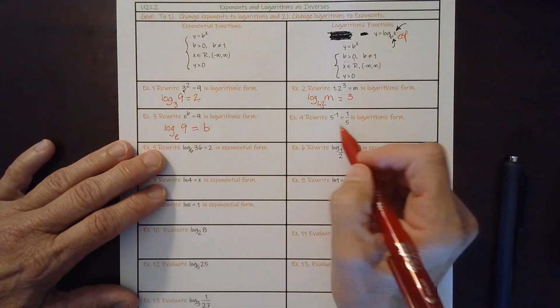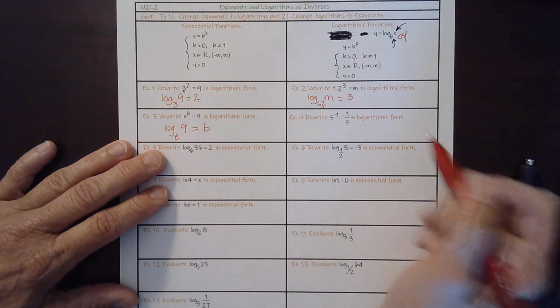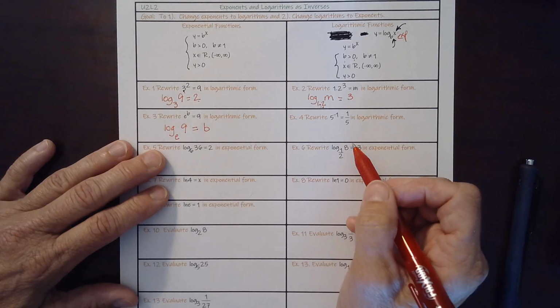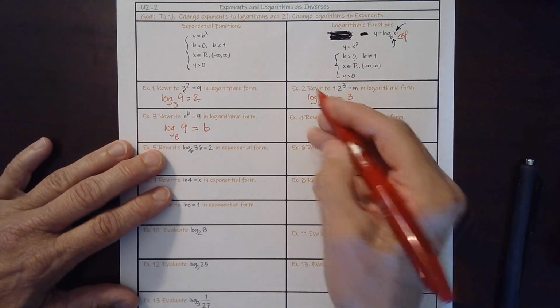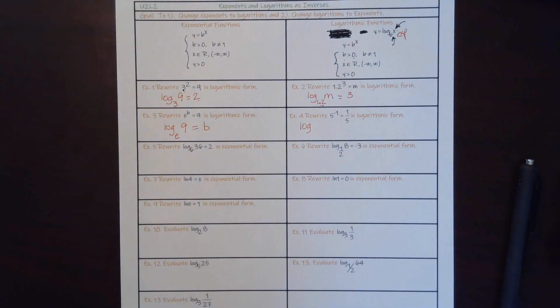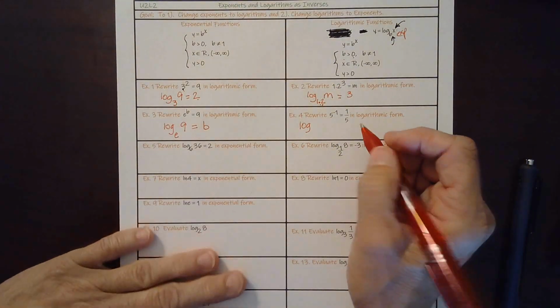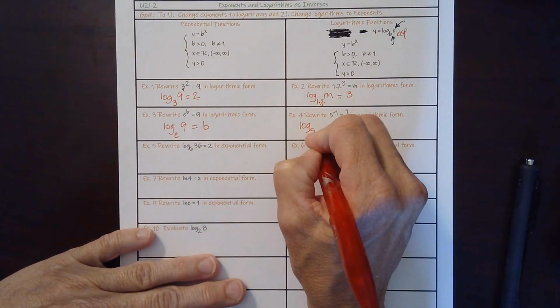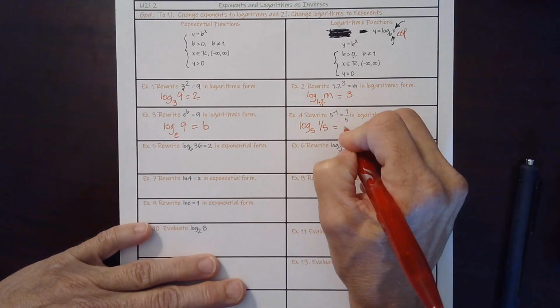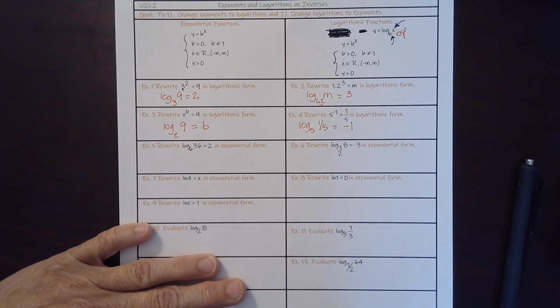And then what about this one? By the way, does 5 to the negative 1 equal 1/5? Yes, it does. So we can write this using logarithms. It would be log base 5 of the answer, 1/5, equals negative 1.